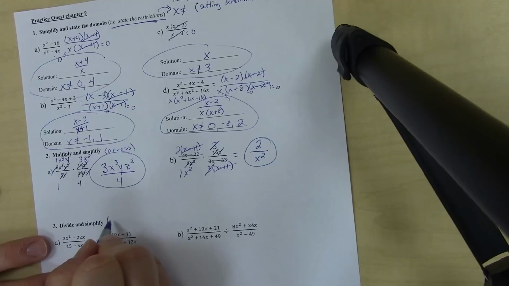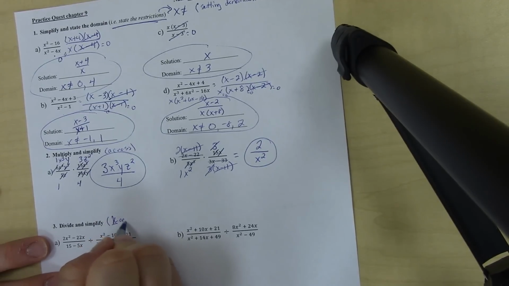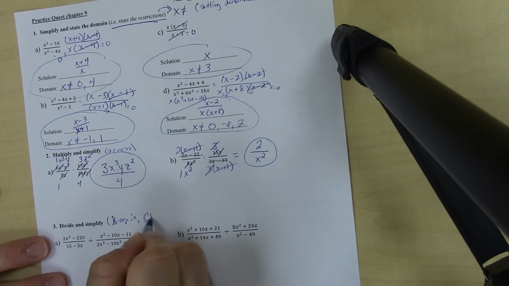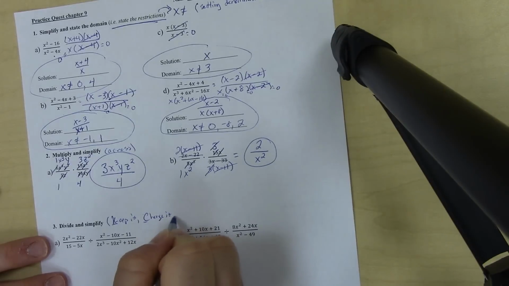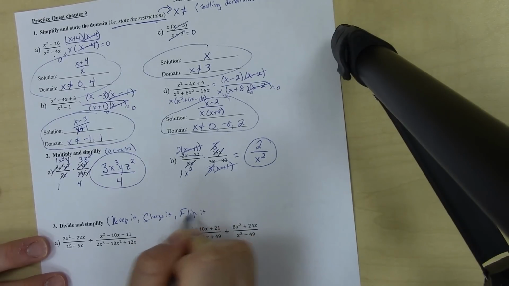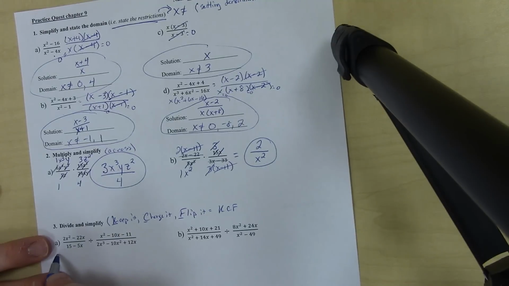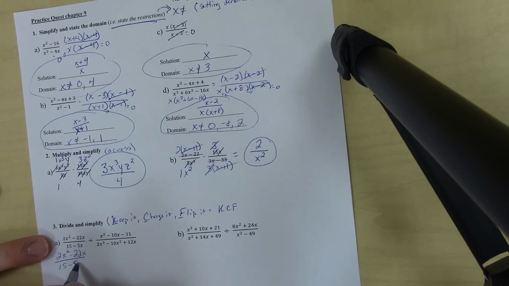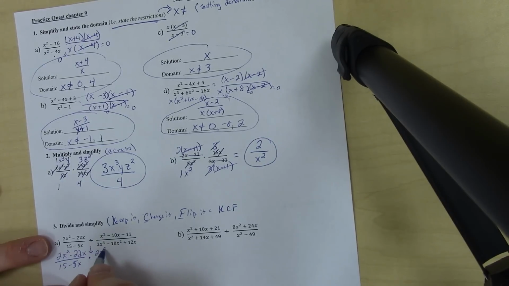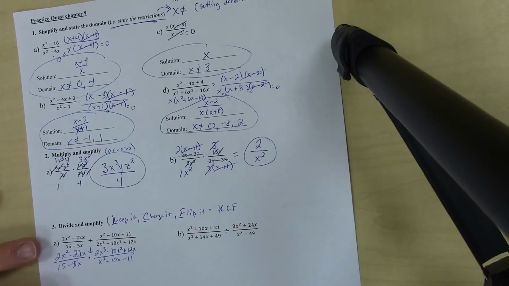For divide and simplify, remember we need to keep it, change it, flip it. Remember that is KCF. So I'm going to keep the first term. Change the sign and flip the second one. Okay, so I've done that.